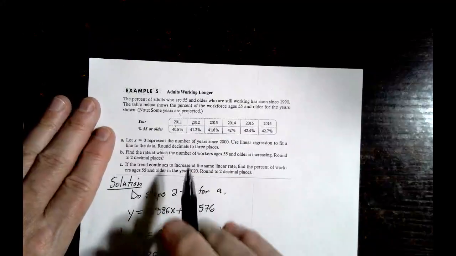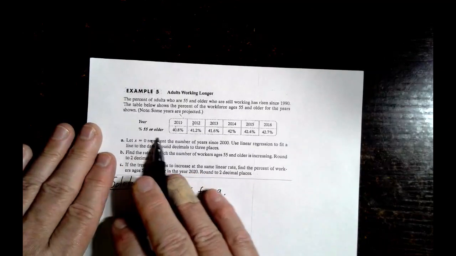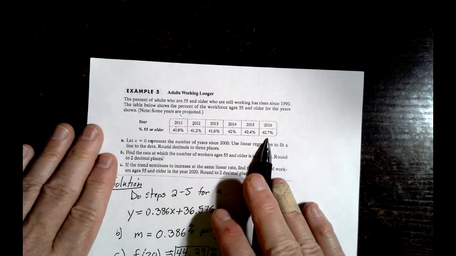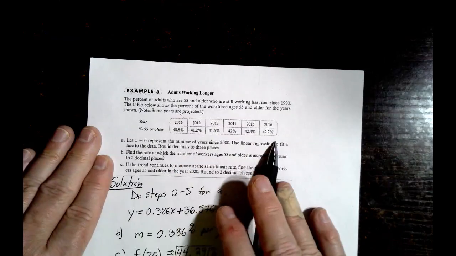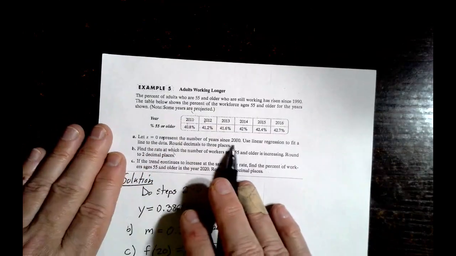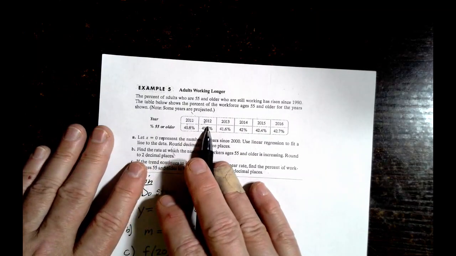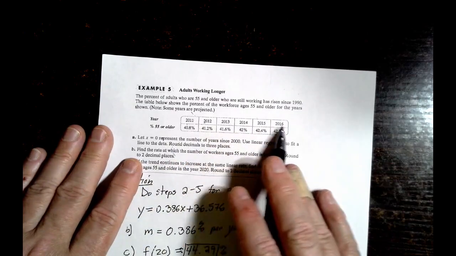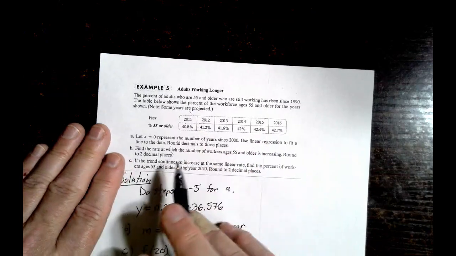Okay. Now example 5 says adults who are 55 or older who are still working has risen. The percentage of workers, people still working that are 55 or older, there's 40% this year, all the way up to 42% in this year. So it's increasing. Not by a lot, but it is increasing. Now they say let x equal 0 represent year 2000. So 2011 is really 11. 2012 is really 12. So 11, 12, 13, 14, 15, 16. And you type in 40.8 all the way up to 42.7.